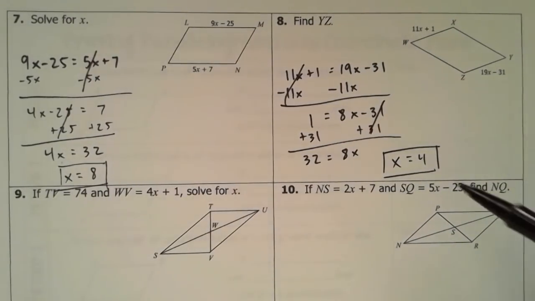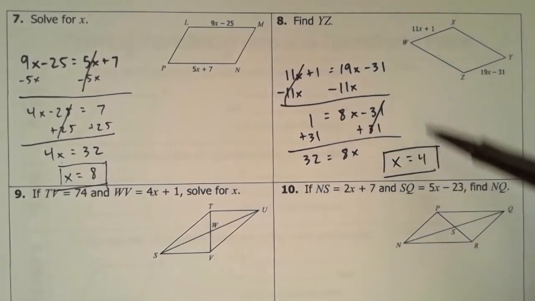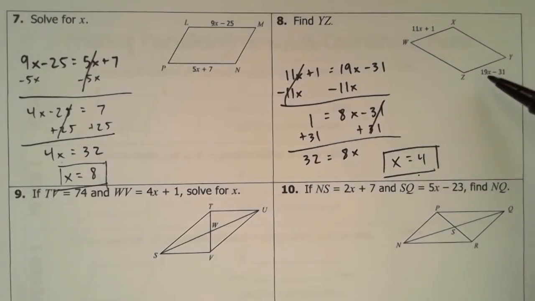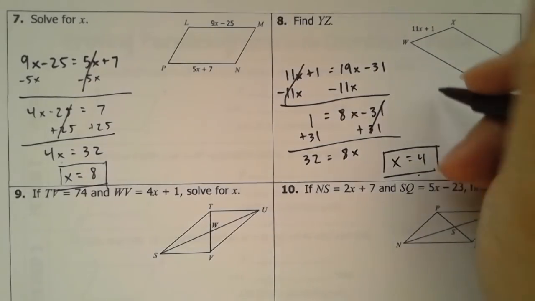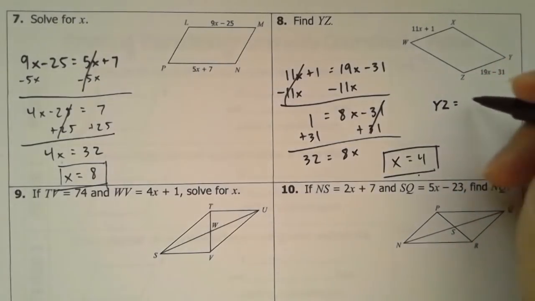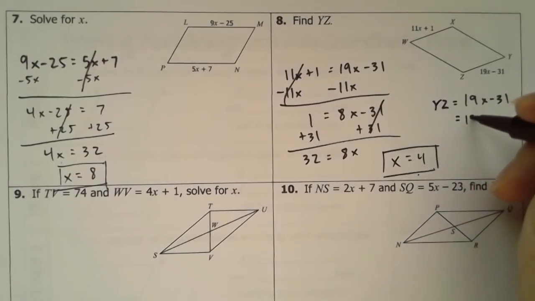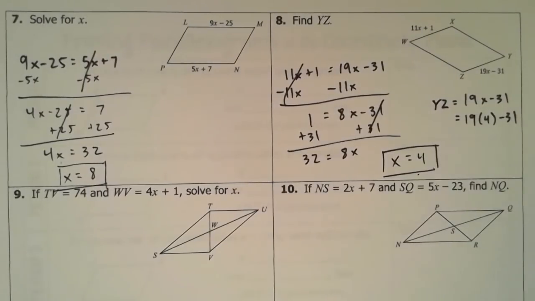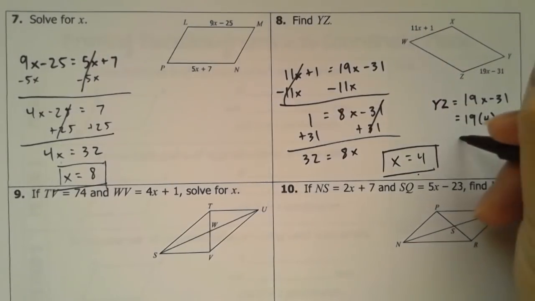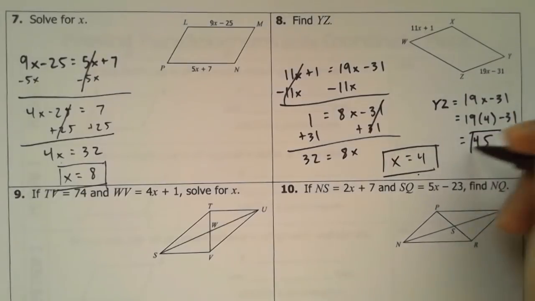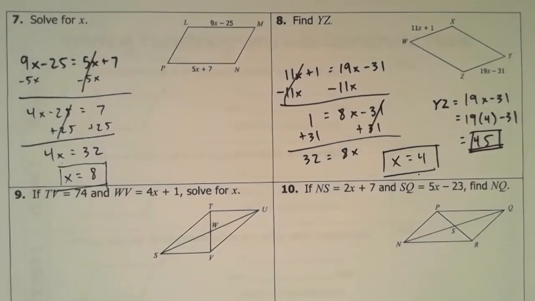Now, I'm not done. It says find YZ. So now that I found x, I have to go and plug back in. So YZ is equal to 19x minus 31. Plug the x in that I found, 19 times 4 minus 31. And then when you do that in your calculator, you're going to get 45. So this is the final answer. 45 is the value.